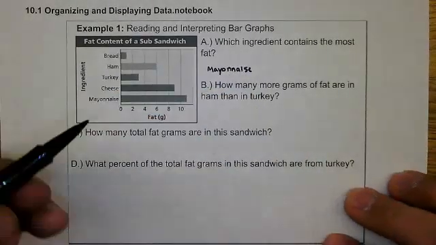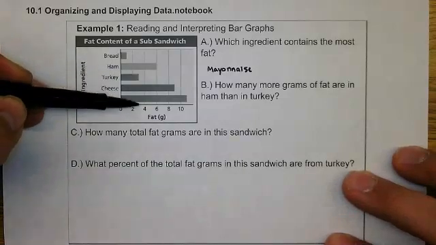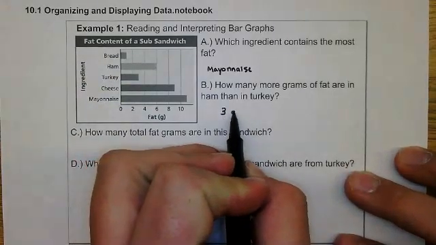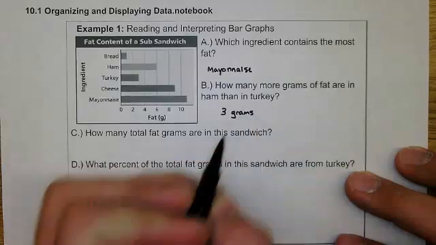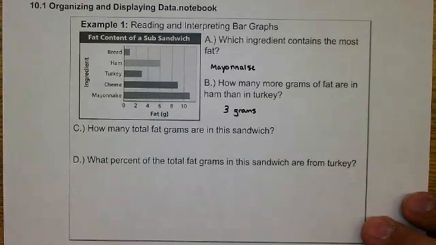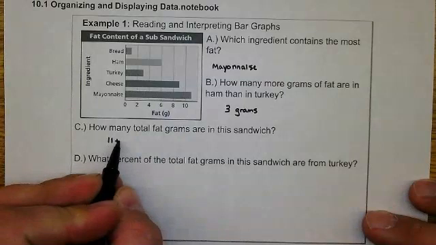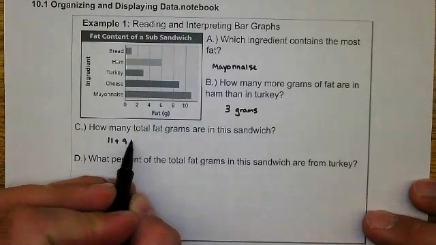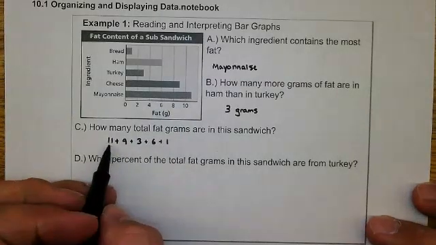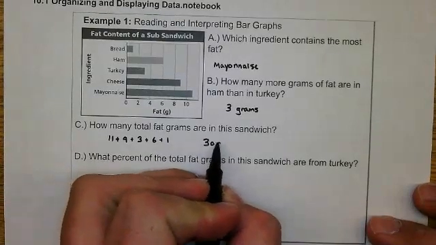How many more grams of fat are in ham than turkey? So here, turkey is right here, which is 3. Ham is at 6, so it's 3 grams. How many total fat grams are in this thing? So we have 11 plus 9 plus 3 plus 6 plus 1. So there's 20, 30 grams.